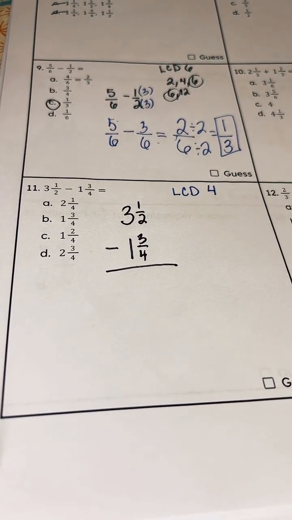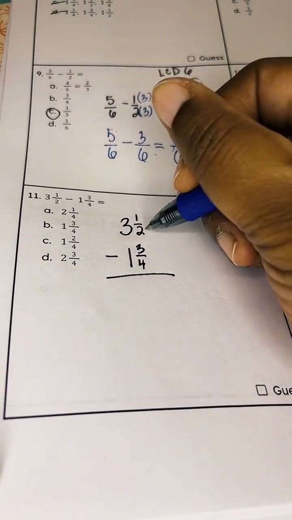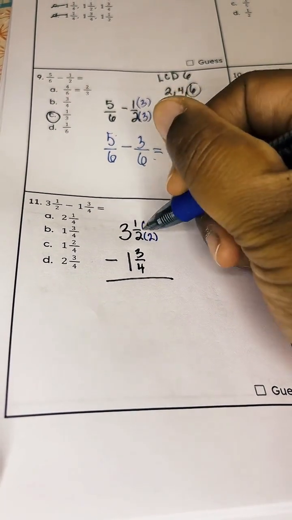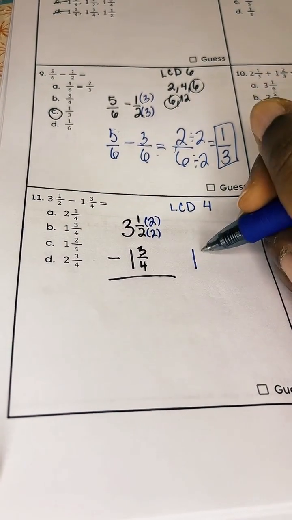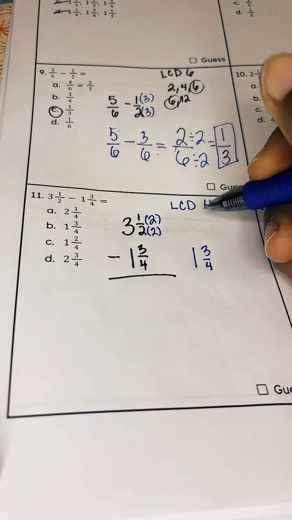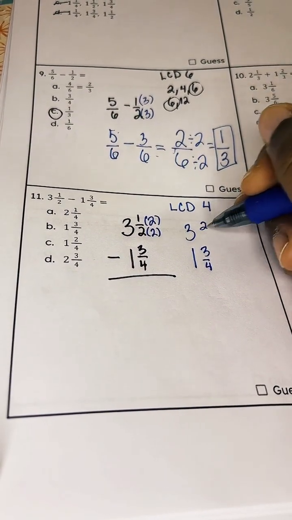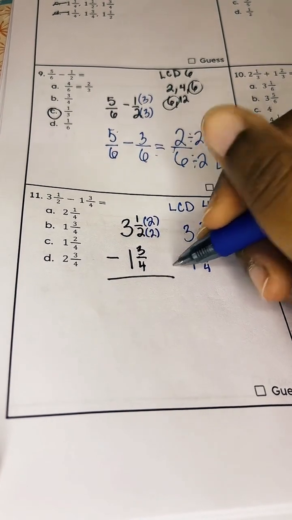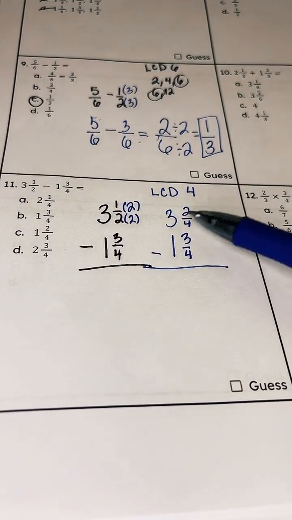Okay, good, I meant to multiply by 2. Perfect. Now that's what we're going to do. 4, we're going to multiply by 2. All right, so let's rewrite it: 1 3/4, and then 3. 2 times 1 is 2/4. Okay. Now, a lot of us want to be like, whoo, yes, we got the same denominator.